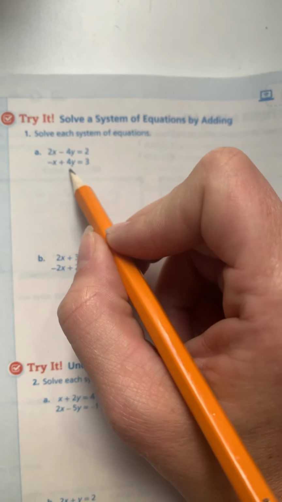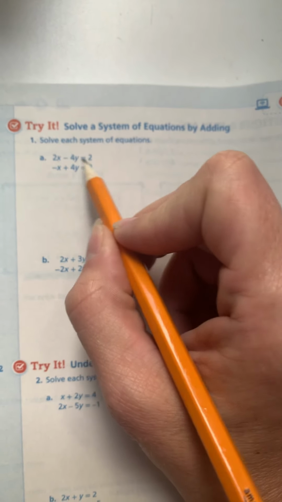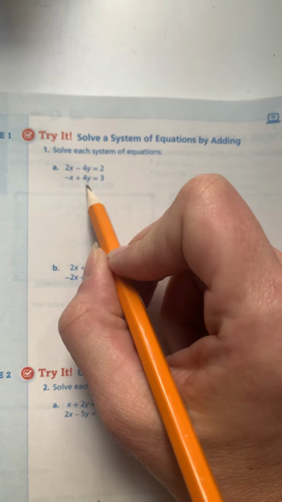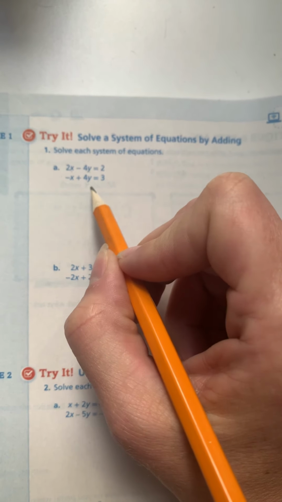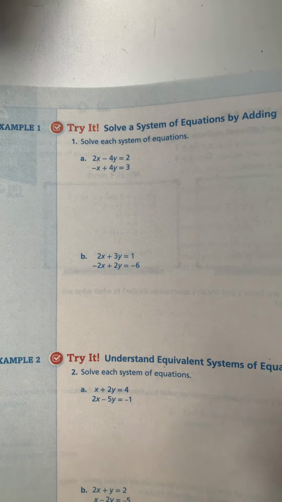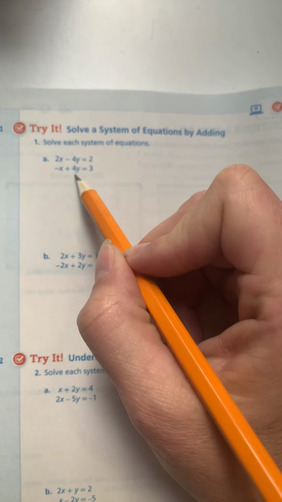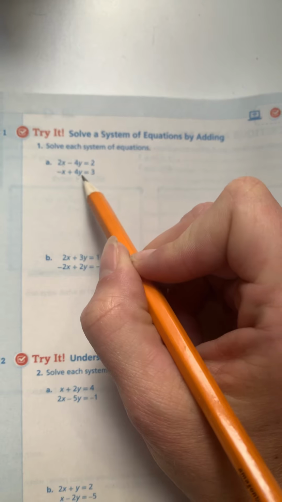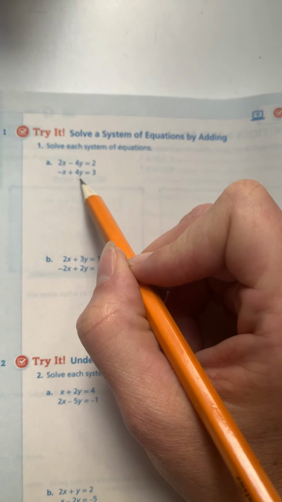So in these, we're going to go ahead and add them because we already have what we want to look for here. We have a negative 4y and a positive 4y, and those opposite coefficients means that if I add both of these equations together, the y's are going to cancel out.